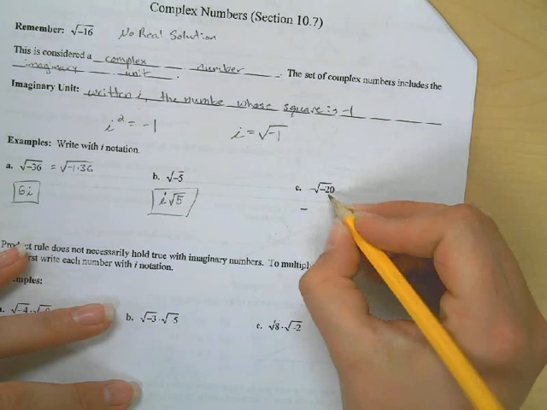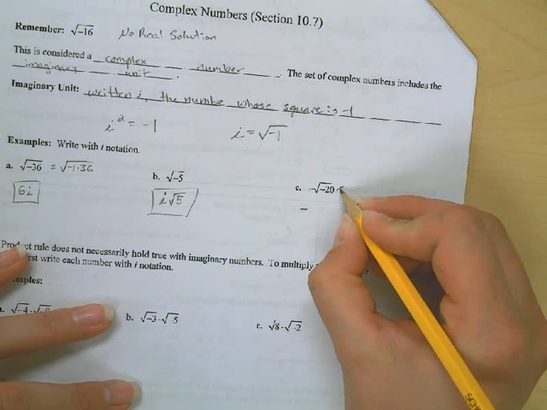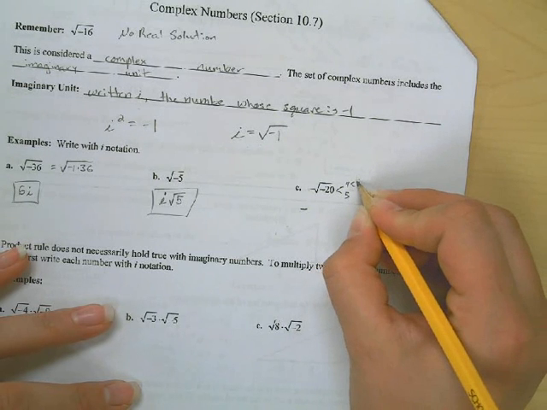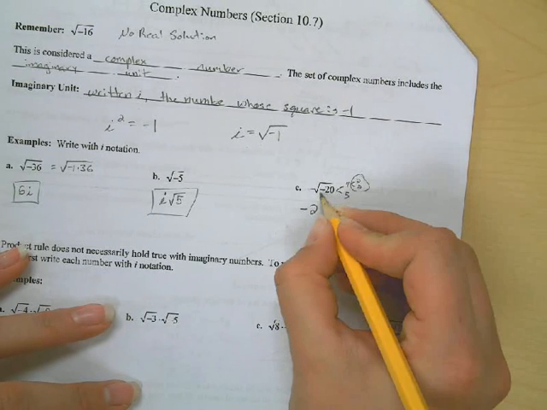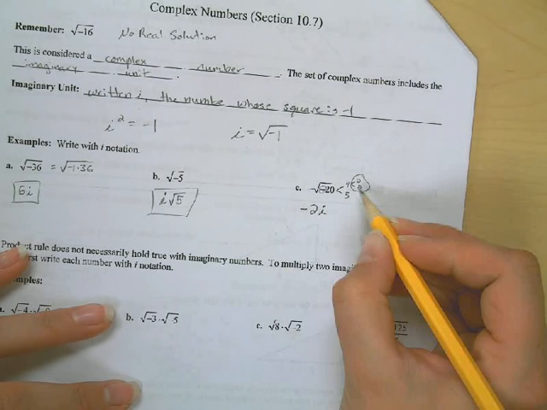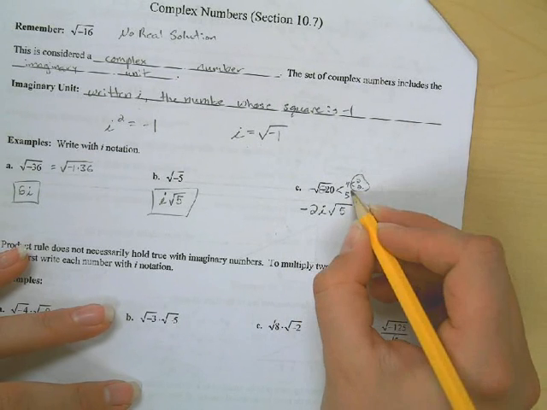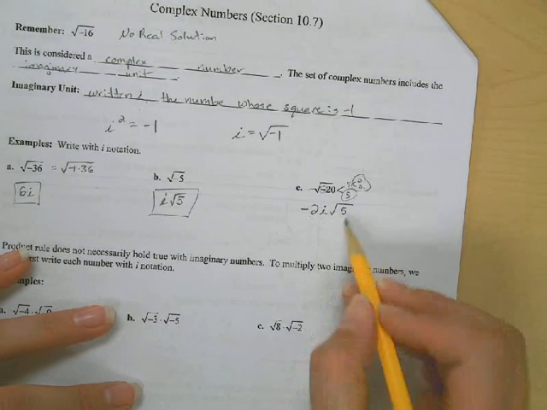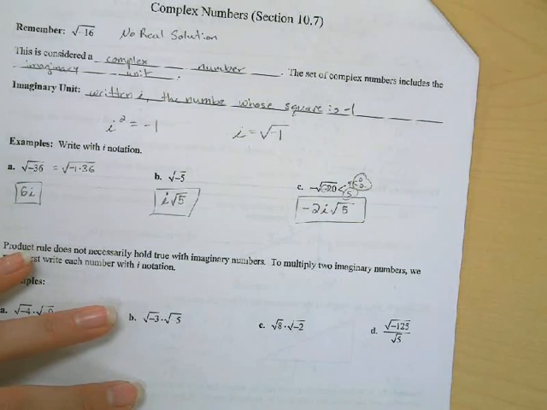Then the negative inside is going to come out as an i, but I'm going to break down my 20 first. 20 becomes 4 times 5, which becomes 2 and 2, so my 2 comes out, and the negative inside comes out as an i. So the 2 and the i come out, and I'm left with a square root of 5, because there was still a 5 left over. So -2i square root of 5 is what you're going to have left over.